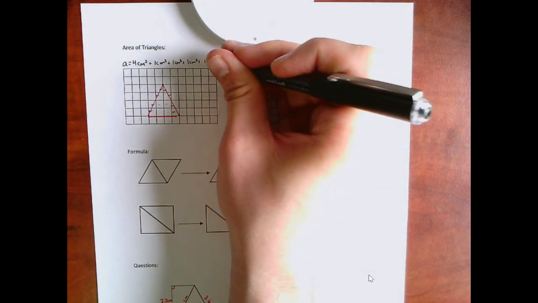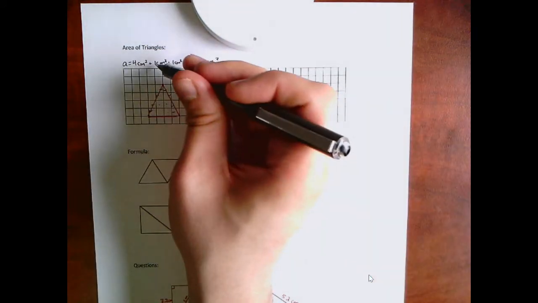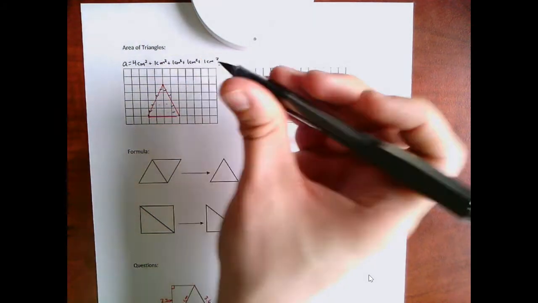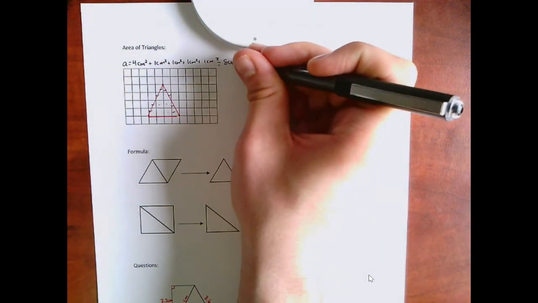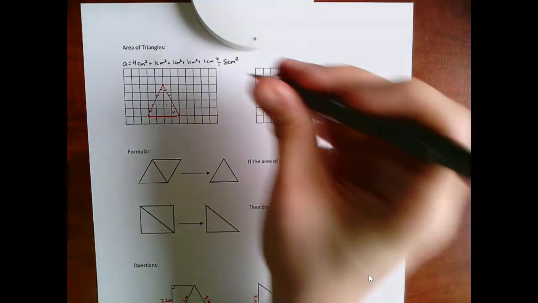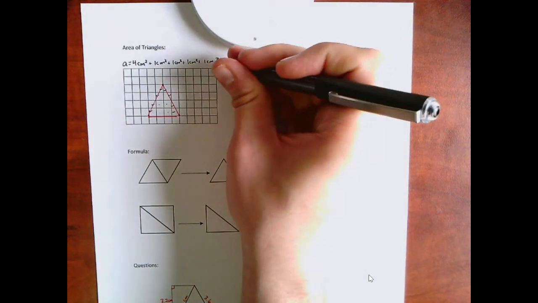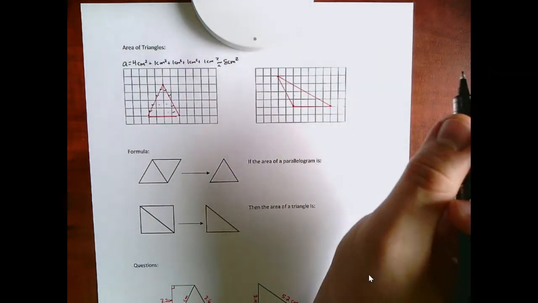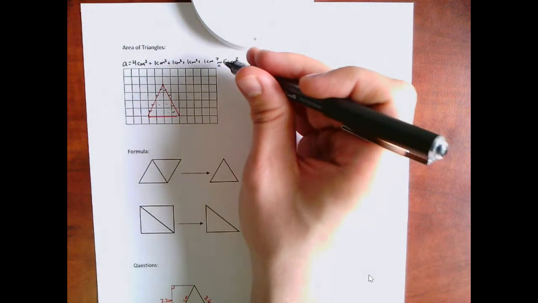And so we can add all of these up. So we have 4 plus 1, so that's 5, 6, 7, 8 centimeters squared. And again, it's an approximation. It's not an exact number. So we indicate it with a squiggly line right there.